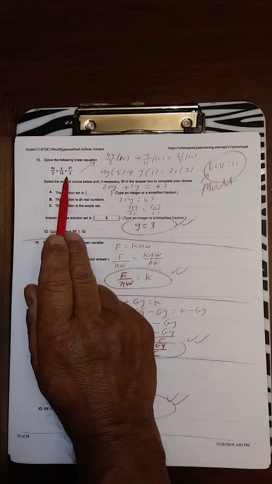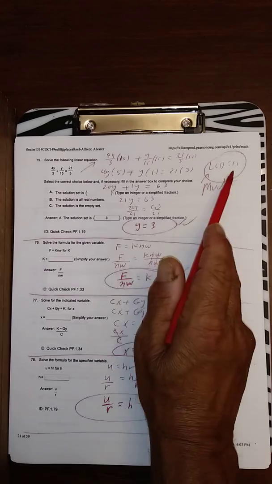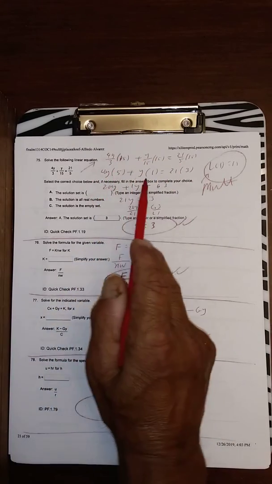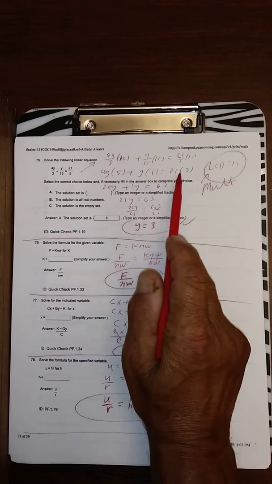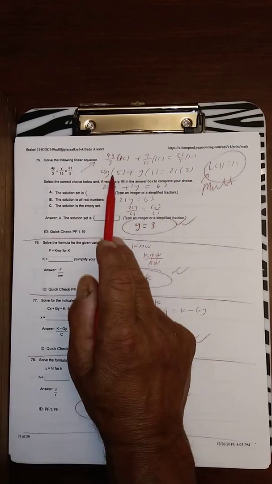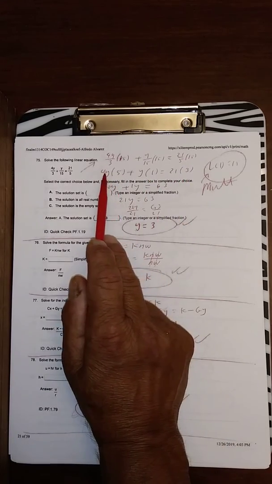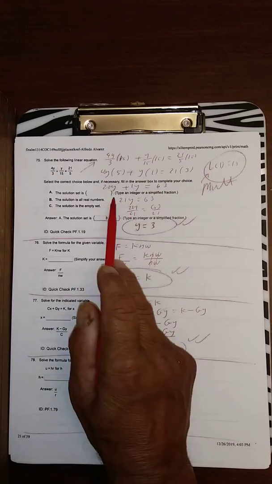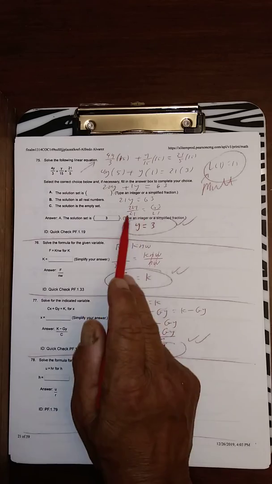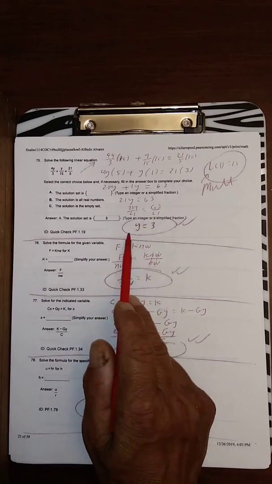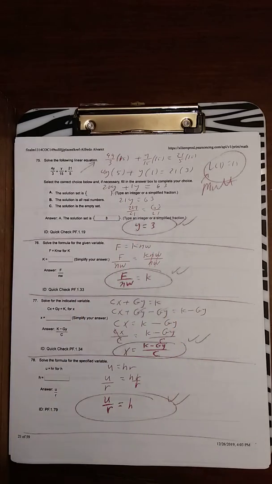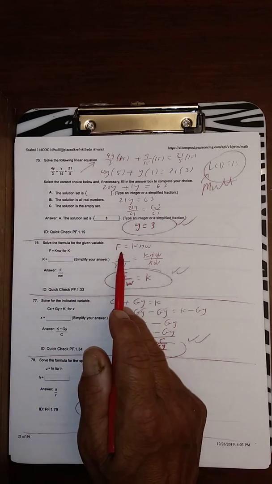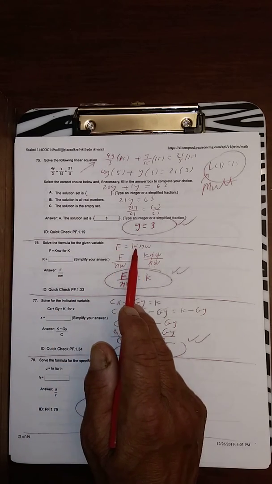LCD of 3, 15, 5 must be 15. So multiply everything by 15, 15, 15. So 3 divides 15, 5. 15 divides 15, 1. 5 divides 15, 3. Multiply. So 5 times that one is 20y. 1 times that is 1y. 63. So we have 21y equals 63. Divide by 21. Divide by 21. So y must be what? 3.